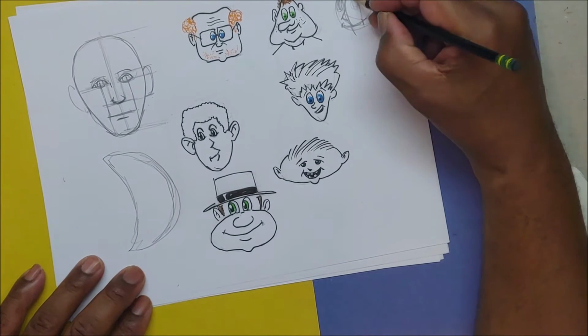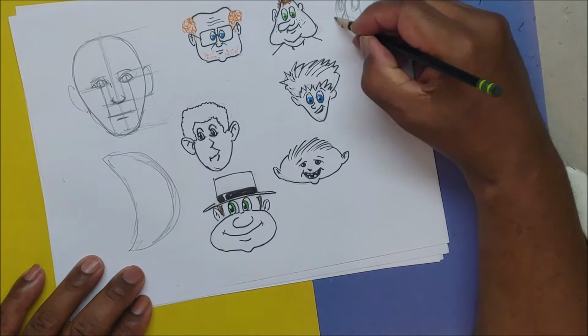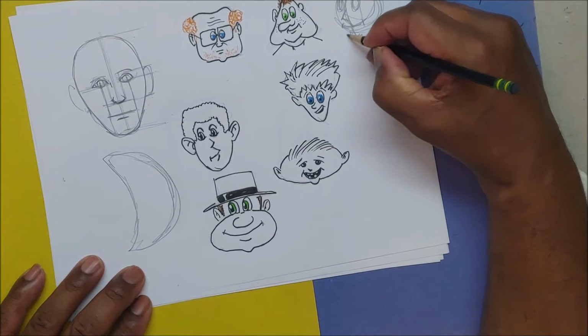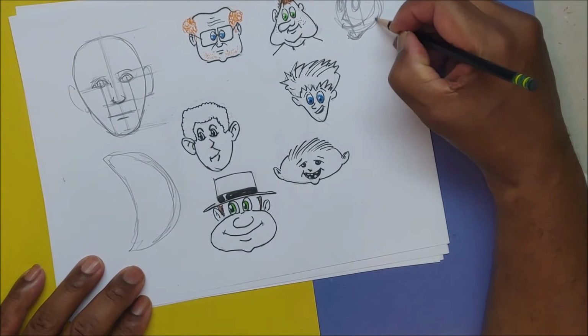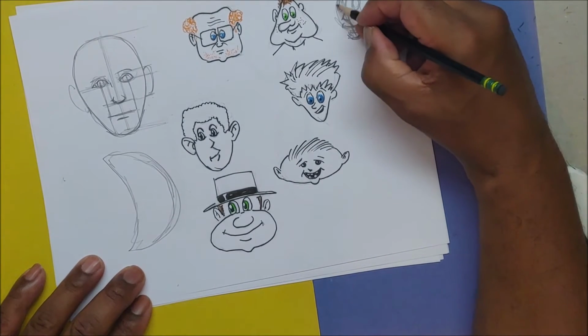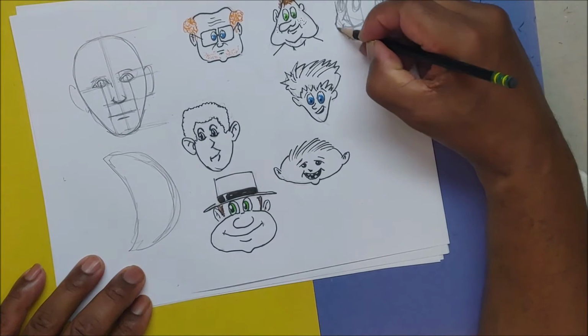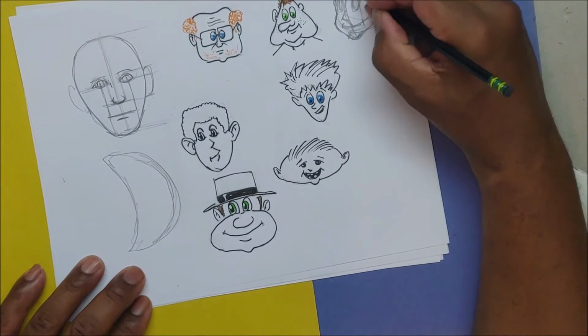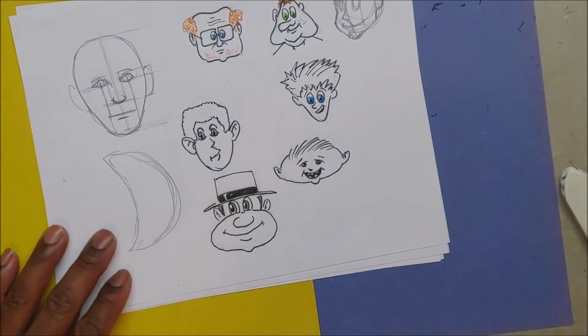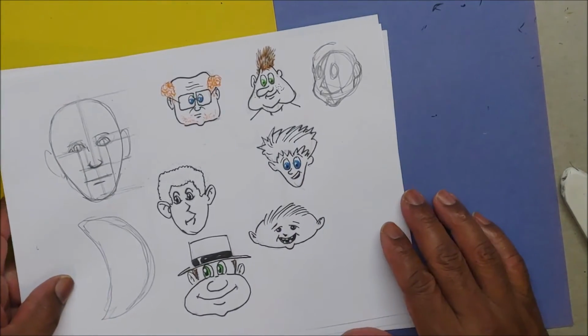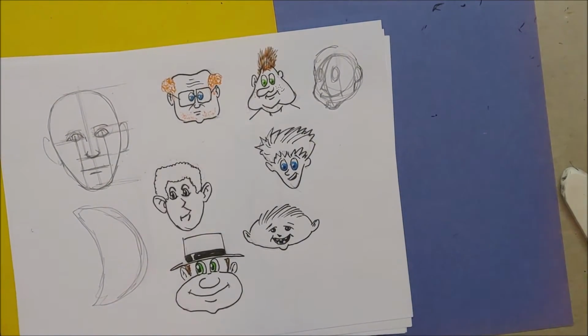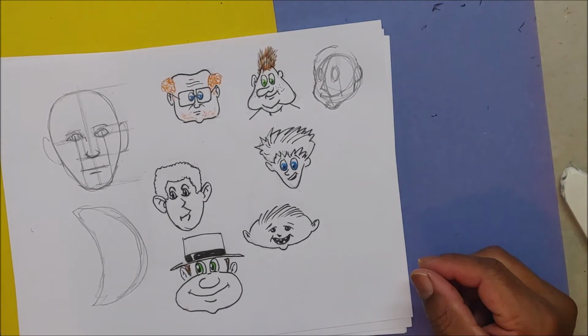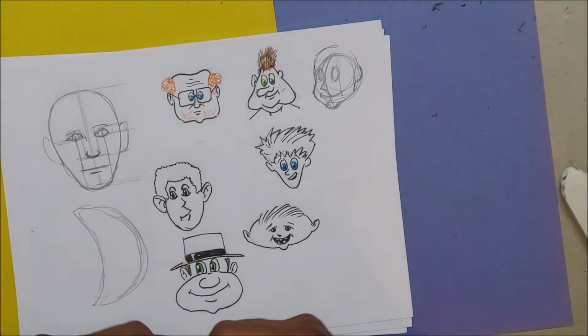So, like that. And then you can give him a little chin. That's my specialty, a little chin. Jaw, his ear. Going to come in and out depending on what type of character you're drawing. And since I did that, and you didn't see it because it was off camera, I'll do it again with the magic marker. It's not a magic marker. This is a drawing pen.